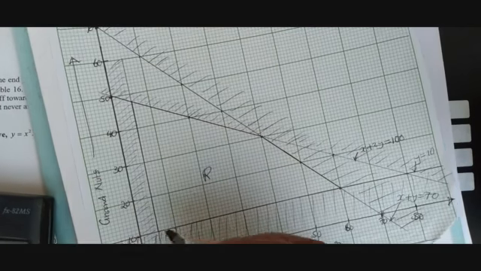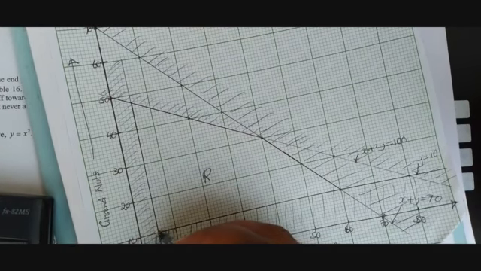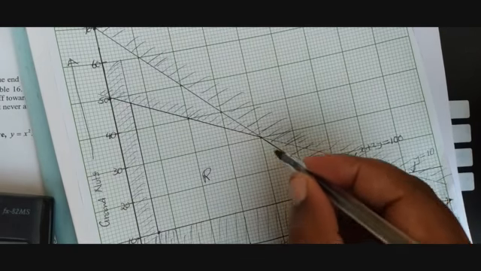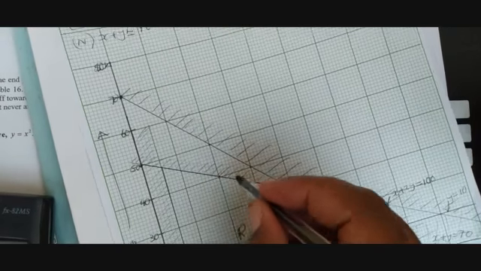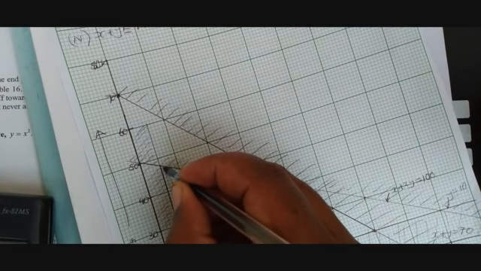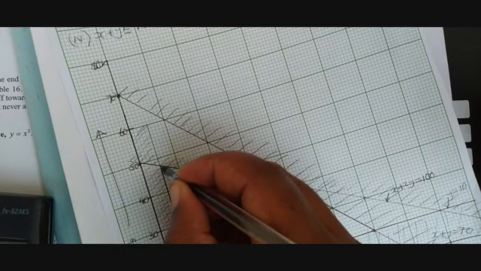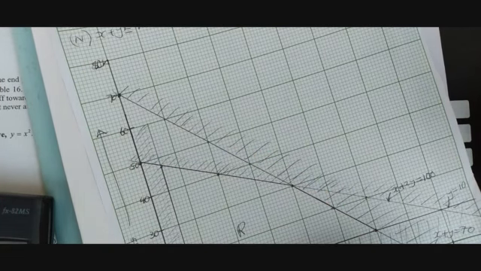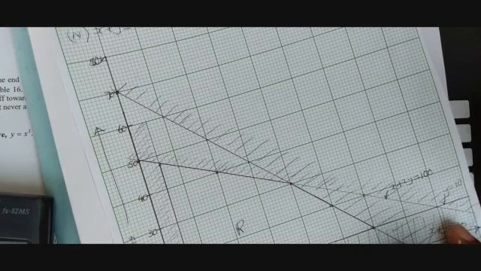Now take note here in the vertices here, very important, these. Here, take note here. Okay. Very, very important.